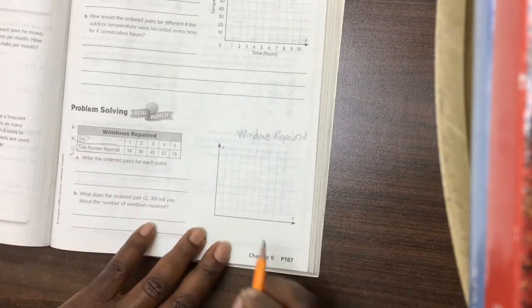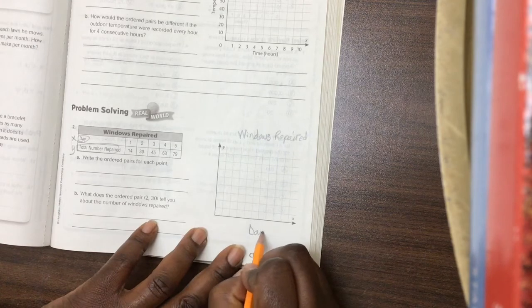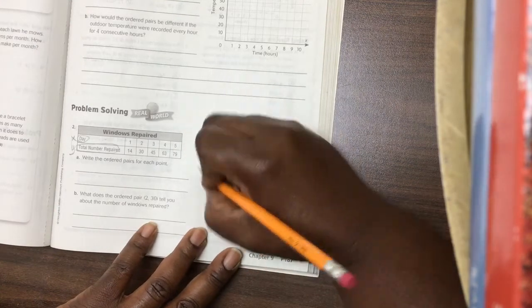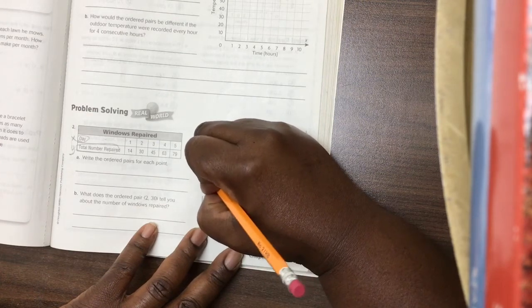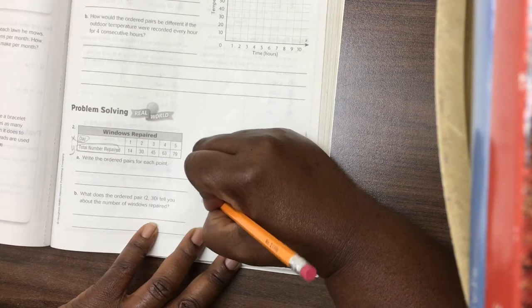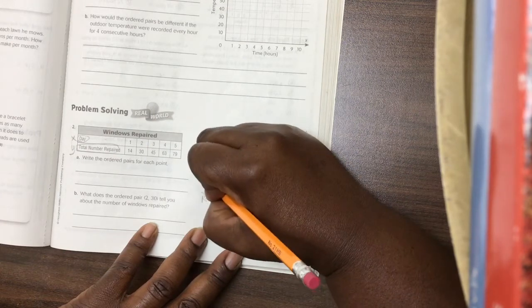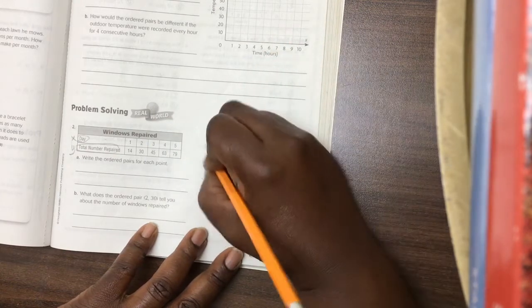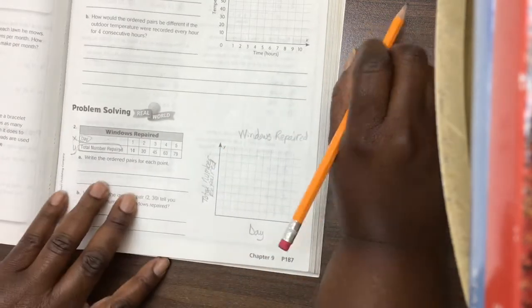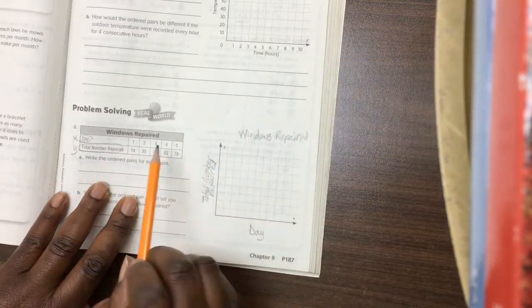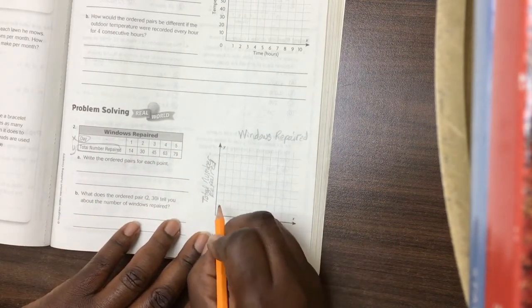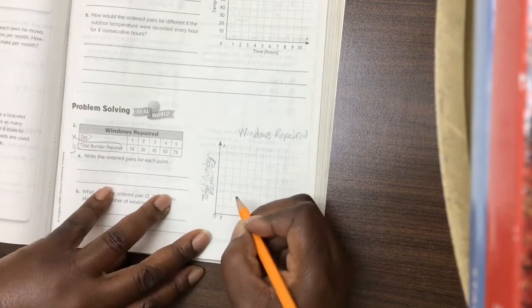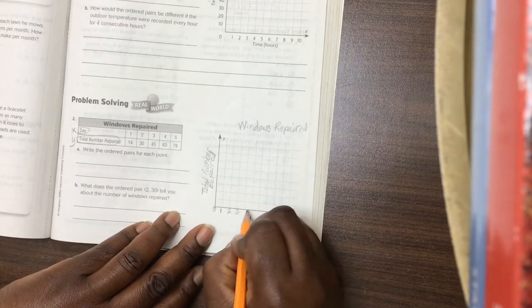So we put days down here. And over here, we would say total number repaired, okay? All right. Now, according to the day, we have 1, 2, 3, 4, 5. So let's start. 0, 1, 2, 3, 4, and 5. Remembering our number line. Okay?